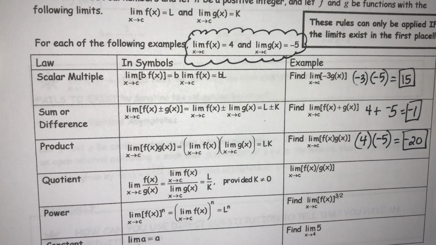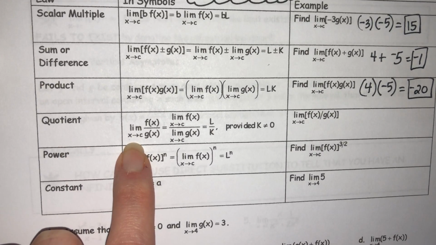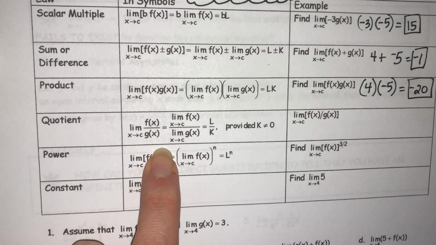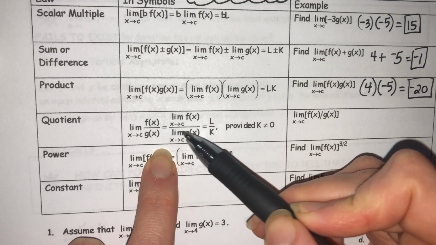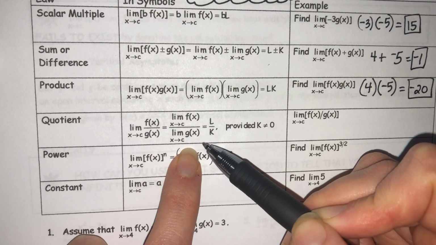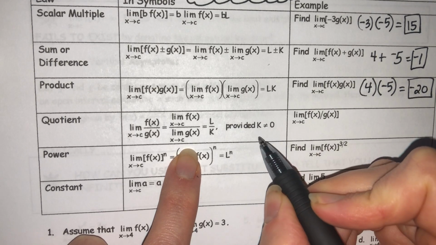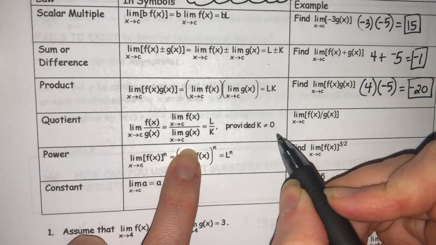Okay. The next one is the quotient law, or quotient property of limits. The limit as x approaches c of f of x divided by g of x is the same thing as the limit as x approaches c of f of x divided by the limit as x approaches c of g of x, which is L divided by K, provided that K cannot equal 0.